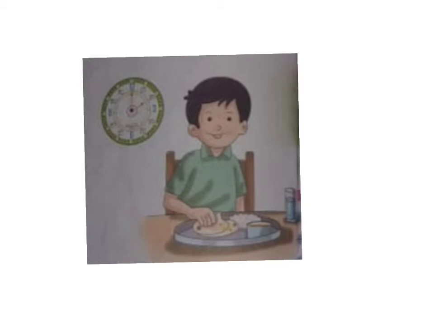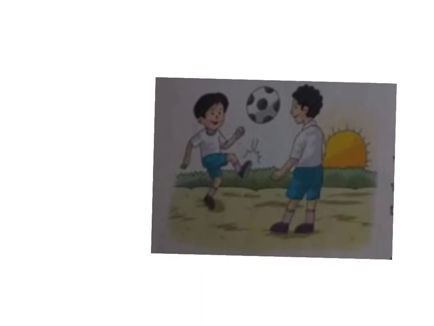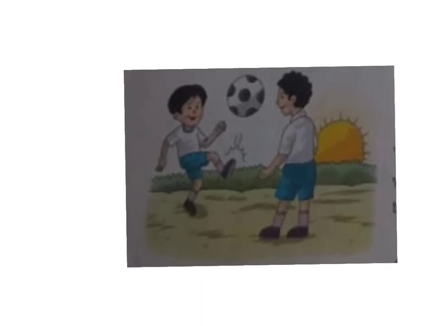Dear students, when the sun begins to set in the west, it's called the evening. We go to the park in the evening. We go to the park to play in the evening time.